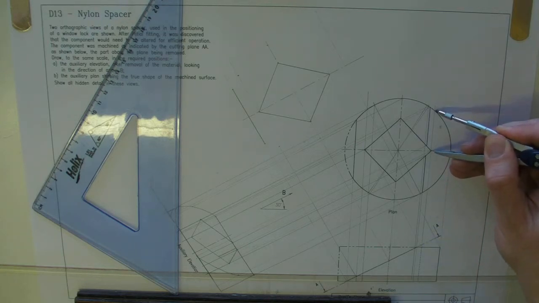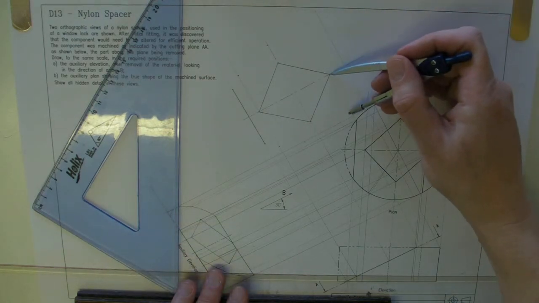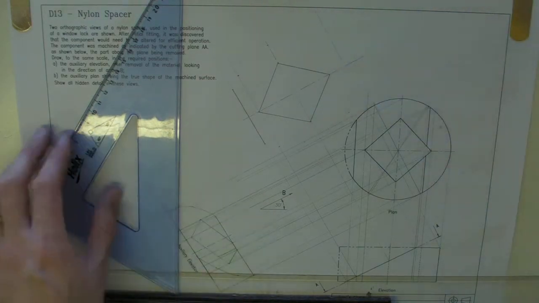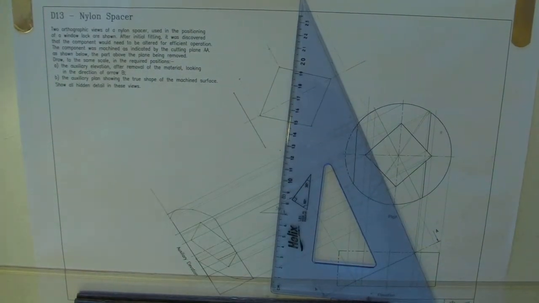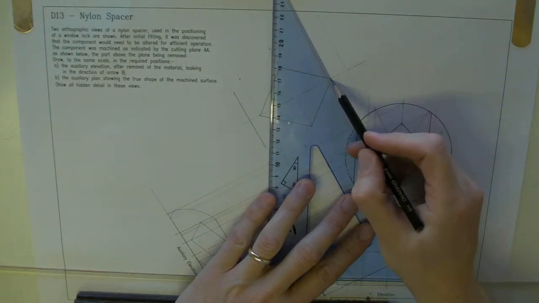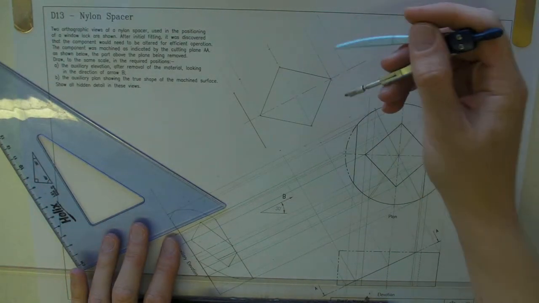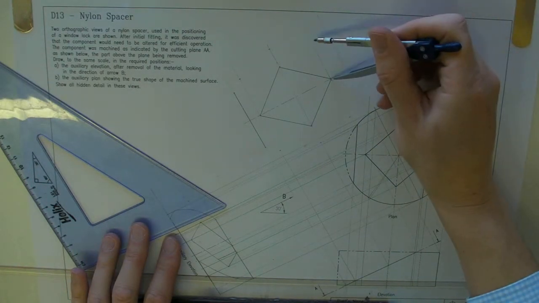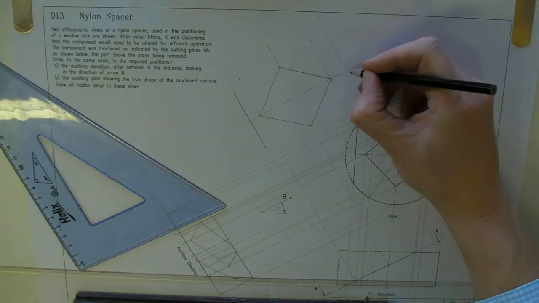How far is that? Okay, so that's that distance there. And I need to extend this up a bit as well. Oh, bit of a camera malfunction there. Okay, and then obviously it curves back round to there.